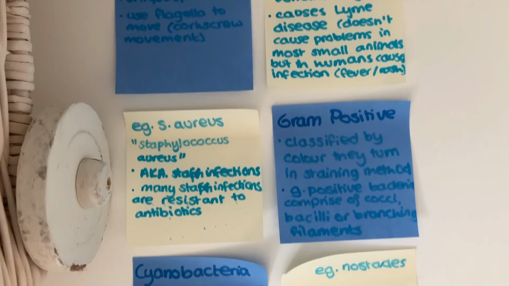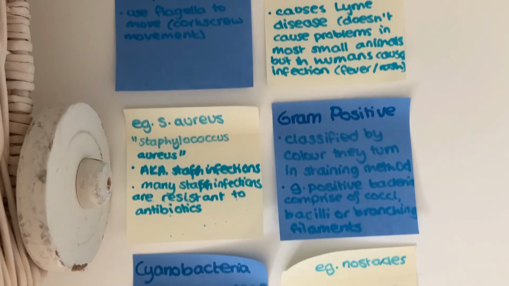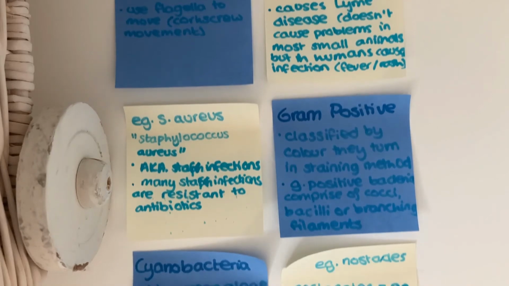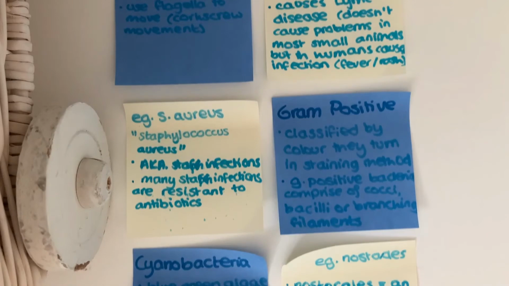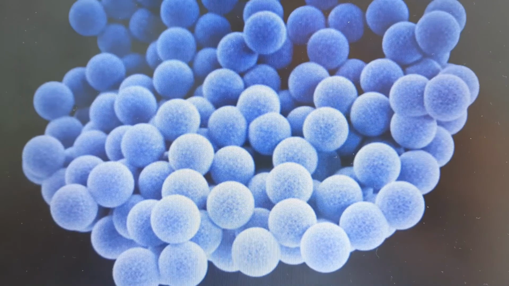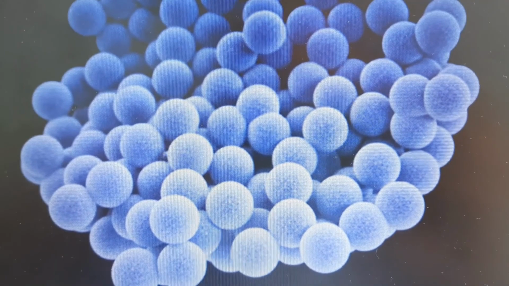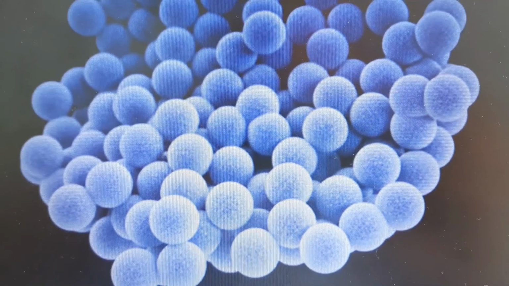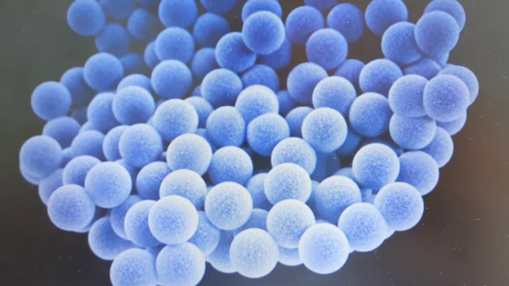You can get a staph infection from another person or by touching objects that have the bacteria on them. Staph bacteria that get in your bloodstream can cause problems in your organs. Doctors treat staph infections with antibiotics, but many staph infections are resistant to common antibiotics.